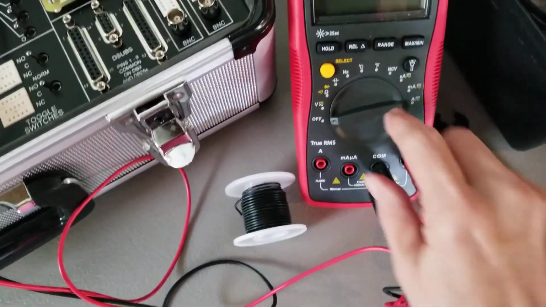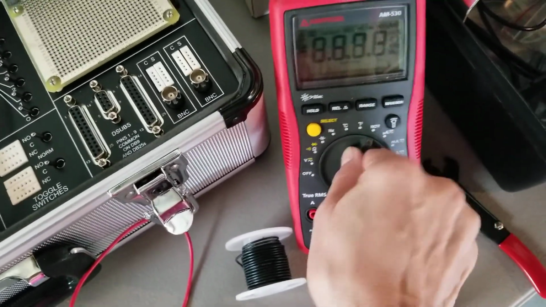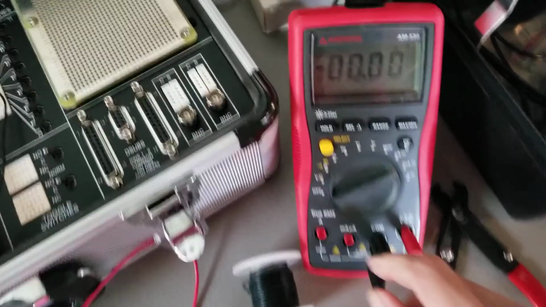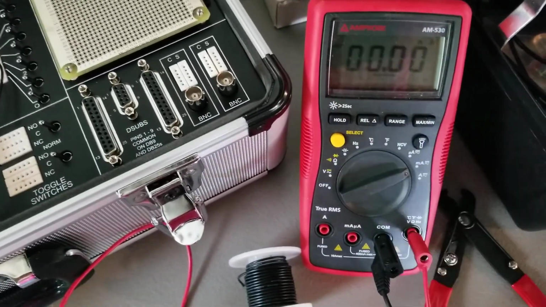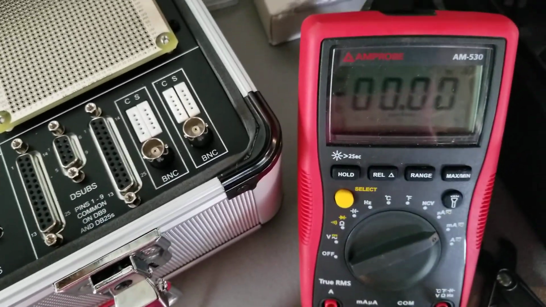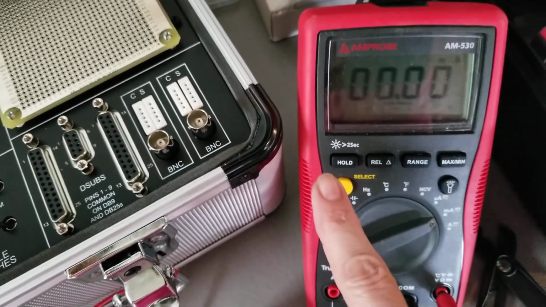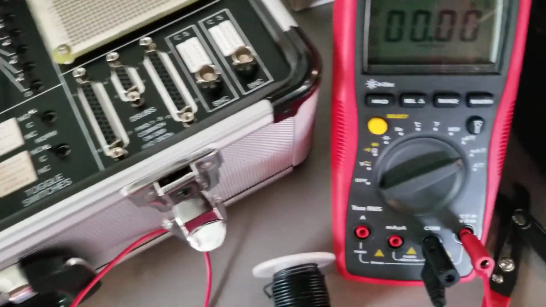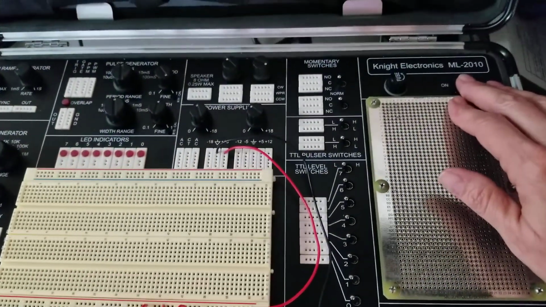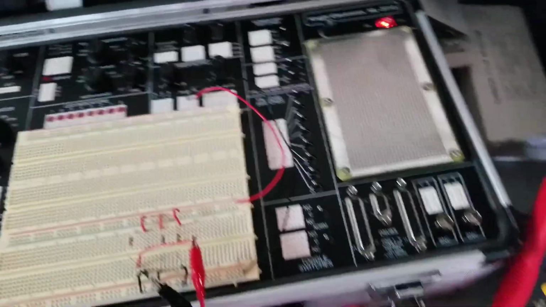Alright, I'm going to turn my meter to the milliamps. I'm going to check and see if it's in DC mode. Mine is. If yours isn't, hit the select button to turn it into DC mode. Then I'm going to turn on my power.